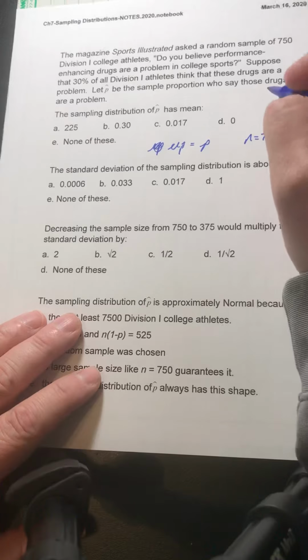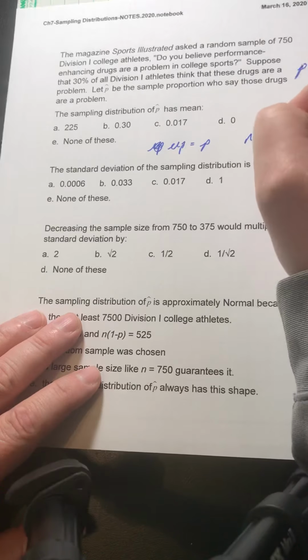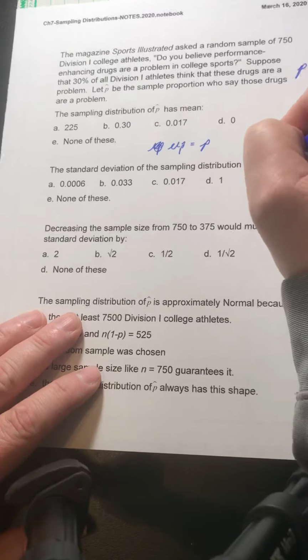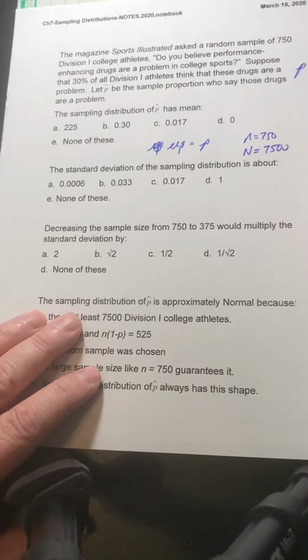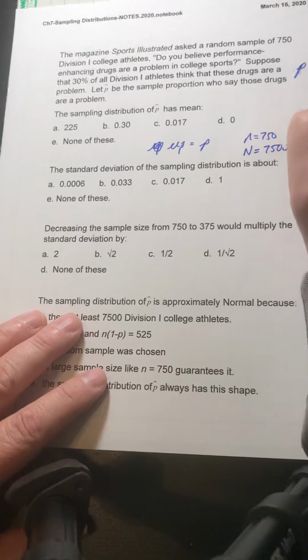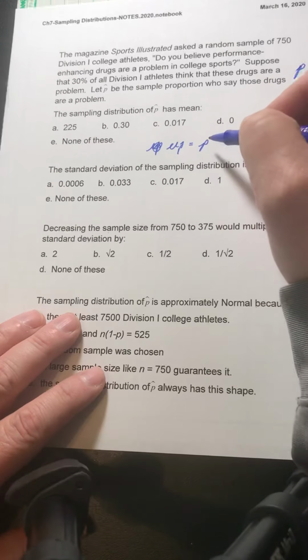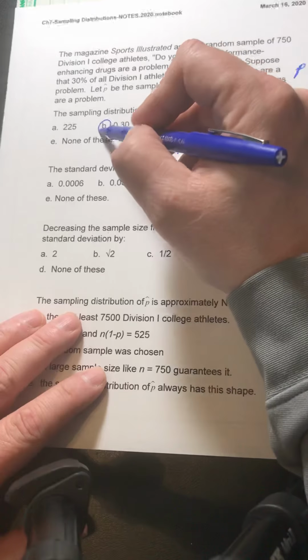For the 10% condition, that would mean that the population would have to be bigger than 10 times that, or 7,500 Division I college athletes. And I don't know the exact number, but I'm pretty sure it's more than 7,500. So we can say that the 10% condition is met, and therefore the mean of p hat is simply equal to the true population mean, which is 0.3.